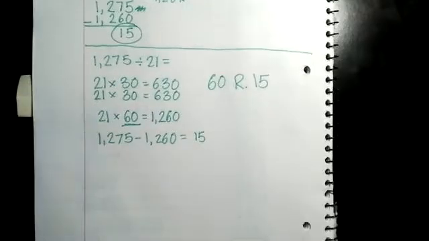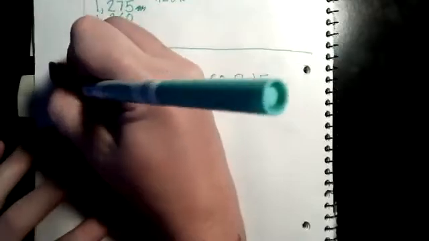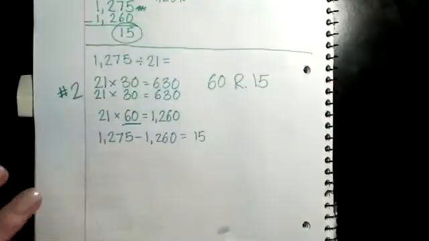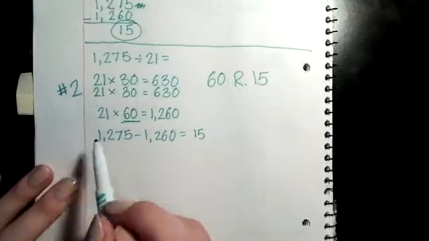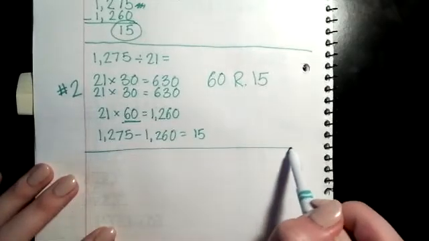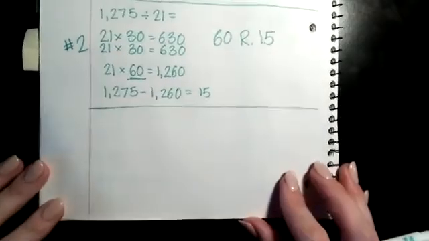All right, so that would be way number 2 that we could use our multiple table to get our answer of 60 with a remainder of 15. All right, let's keep going. There's 2 more ways that we could use our multiples here.